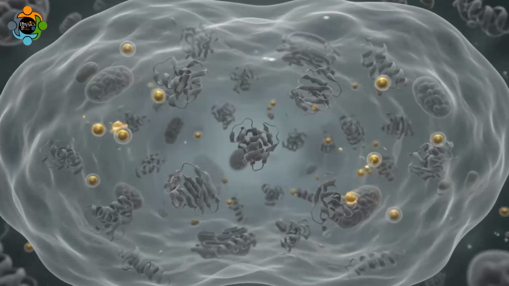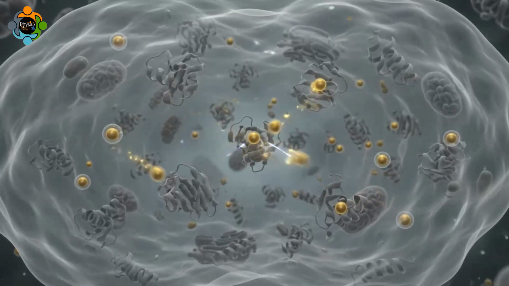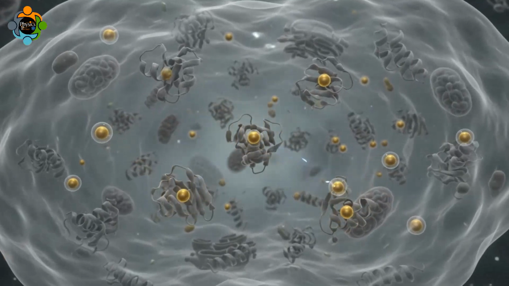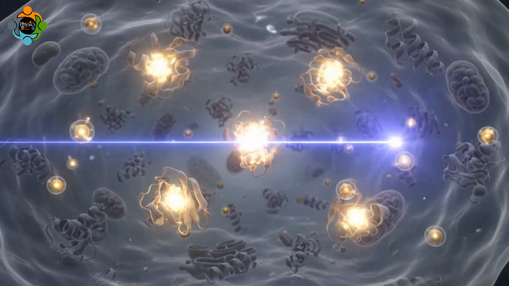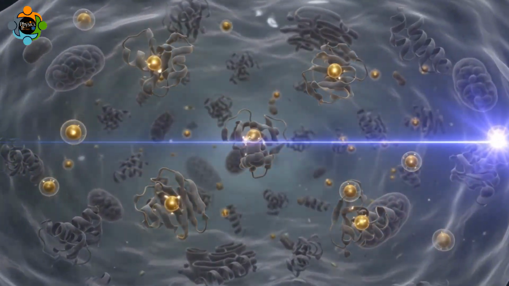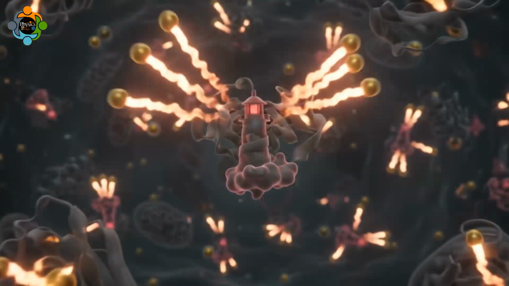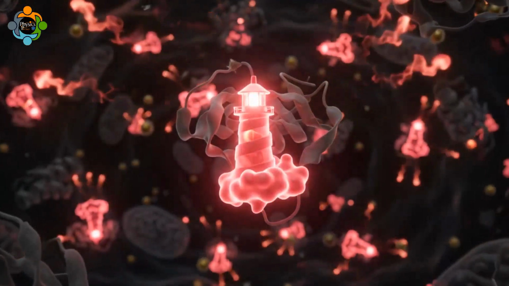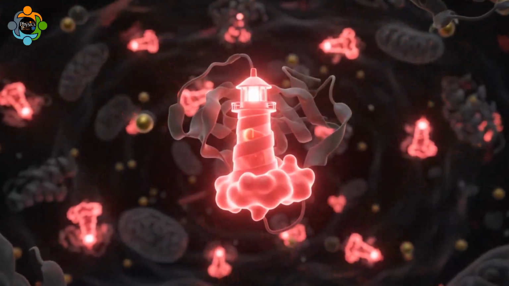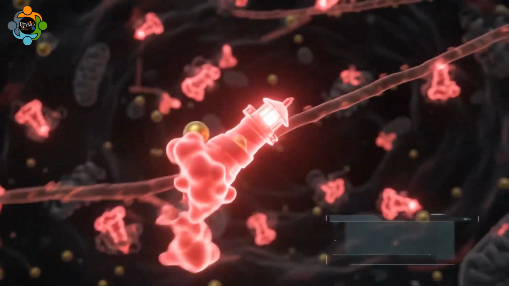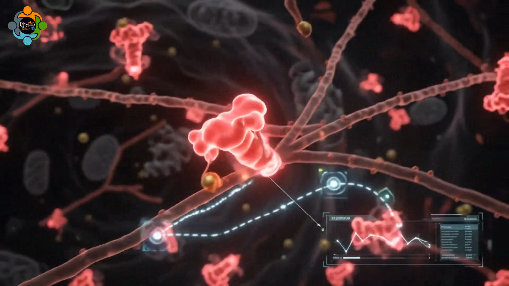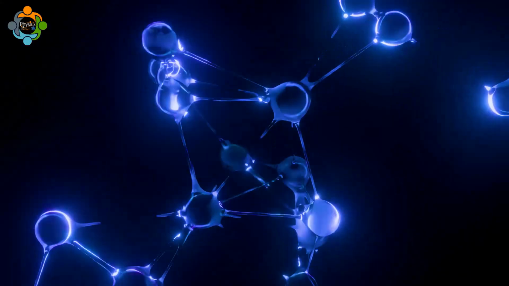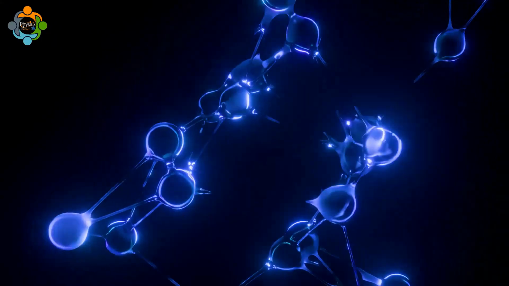Scientists attach tiny glowing tags to specific molecules inside a cell. When they shine a laser of the right color, only those tagged molecules absorb the light and re-emit it as a different color we can see. This allows researchers to watch a single protein move inside a living cell in real time, creating movies of the molecular dance of life.